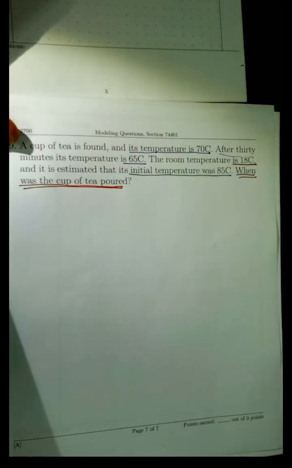And we know that initially its temperature was 85 Celsius. And so now the question is, we're looking for time: when was the cup of tea poured? Okay. All right, so we've gone through, we've read things, we've got to organize.